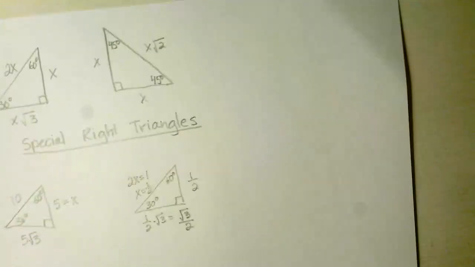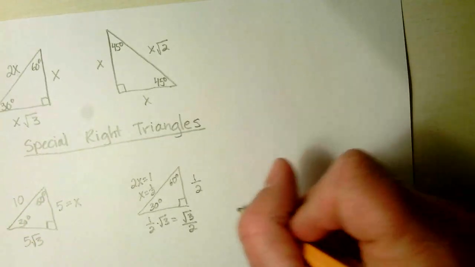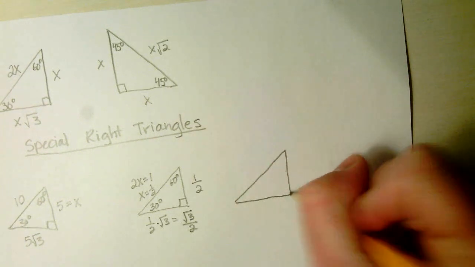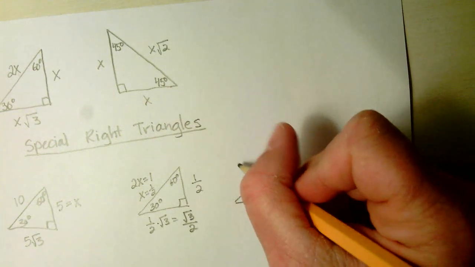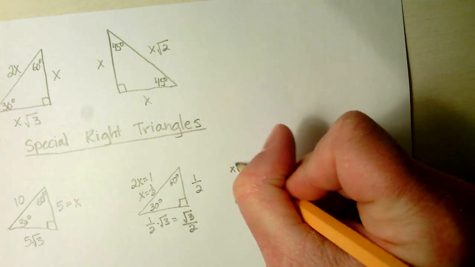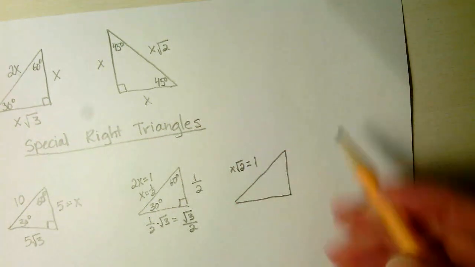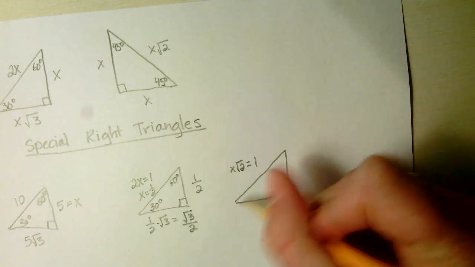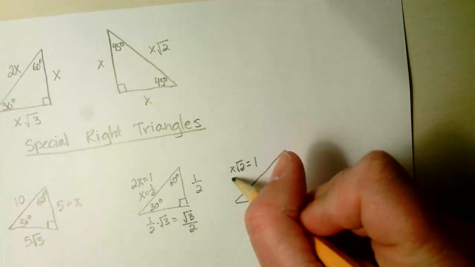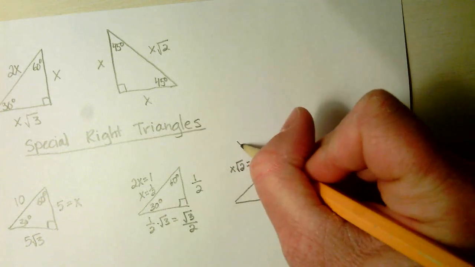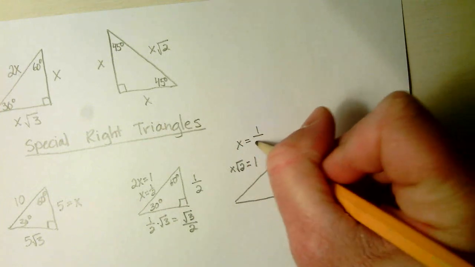Similarly, this one's a little trickier. I'm also going to draw my 45-degree triangle this way. So I want x square root of 2 to be equal to 1. I want my radius to be equal to 1, or my hypotenuse to be equal to 1. So I can divide both sides by the square root of 2, so I get x equals 1 over the square root of 2.